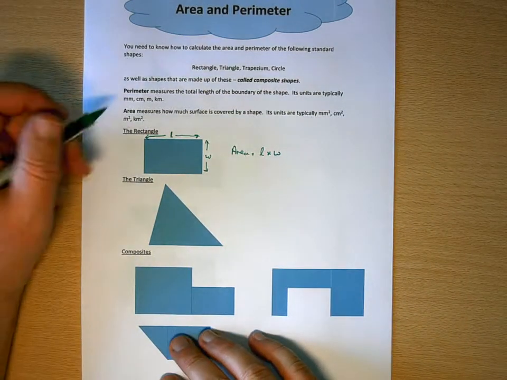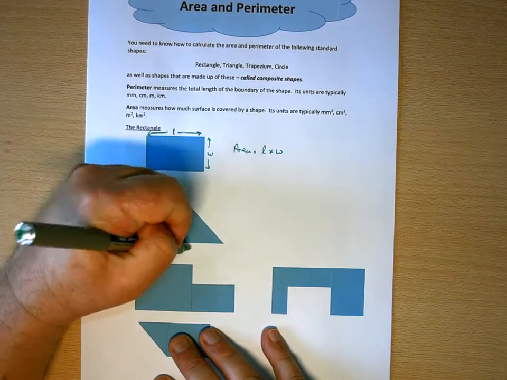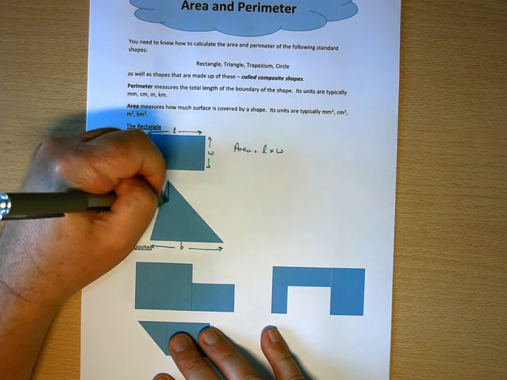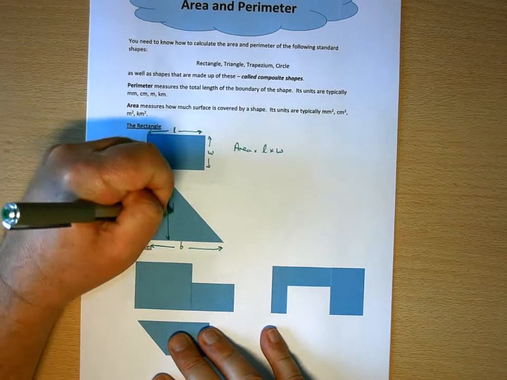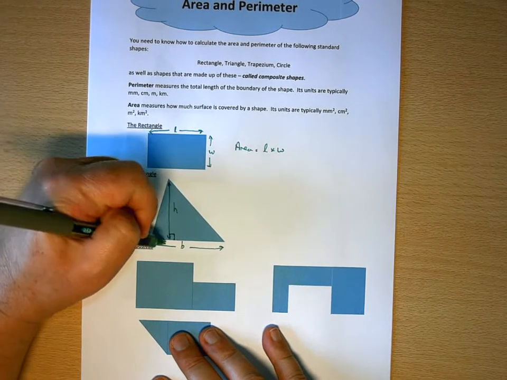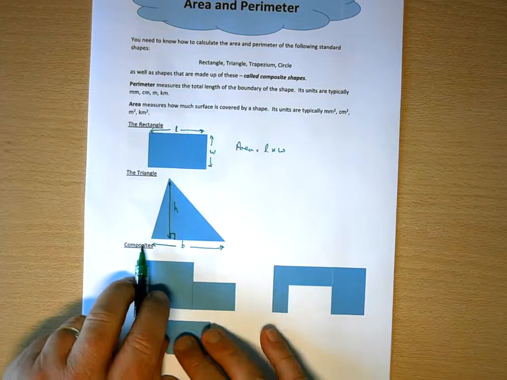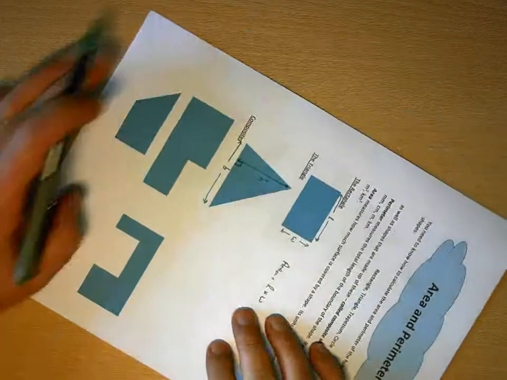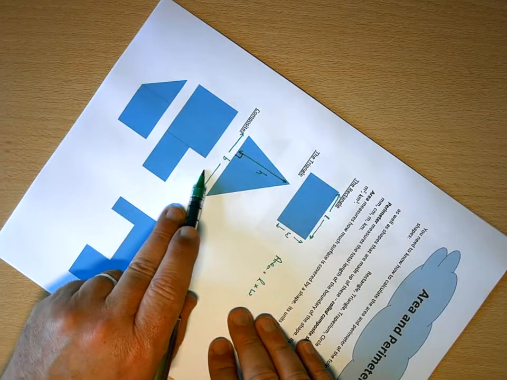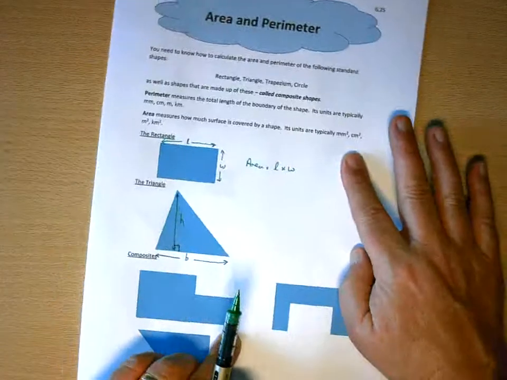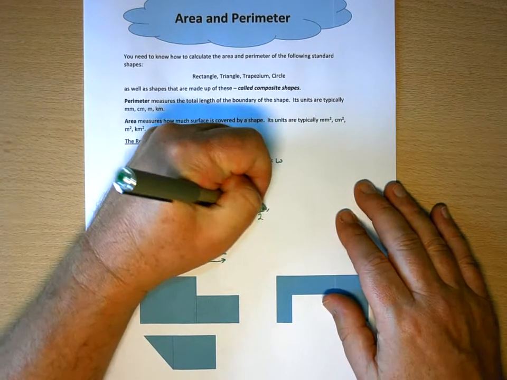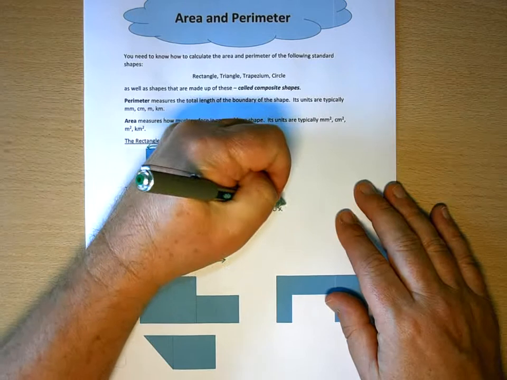Again, this would be Key Stage 3 work, and what you would have learnt is that if you know the length of its base and its perpendicular height, and that's important. Perpendicular height is the height that's at right angles to the base. Now it doesn't have to be in that orientation, it could be spun around, but what you're looking for is two measurements that are at right angles to each other. So the area of that is a half of the base times the height.